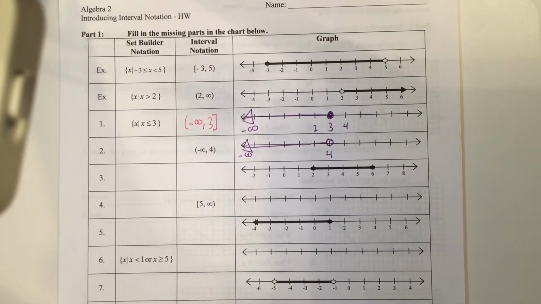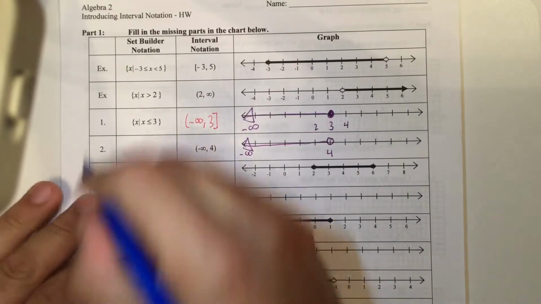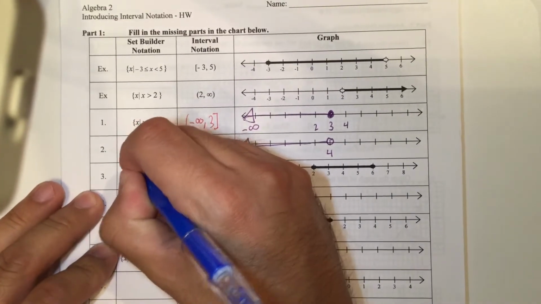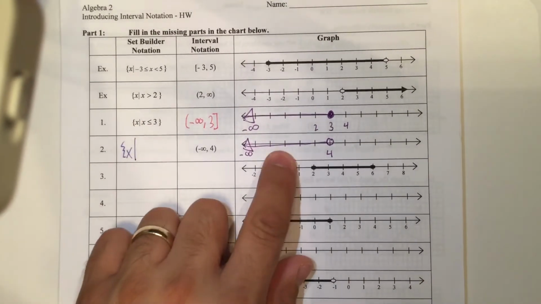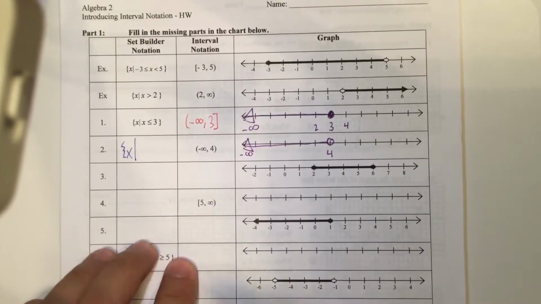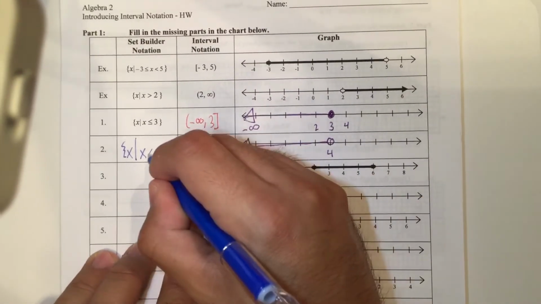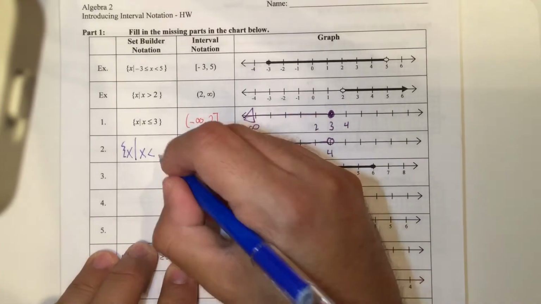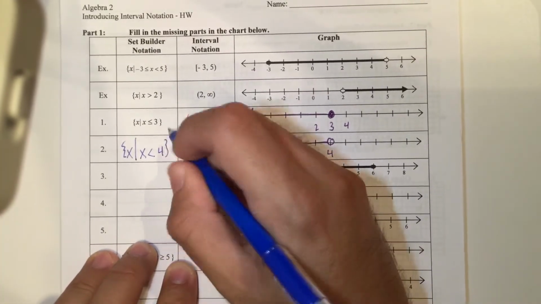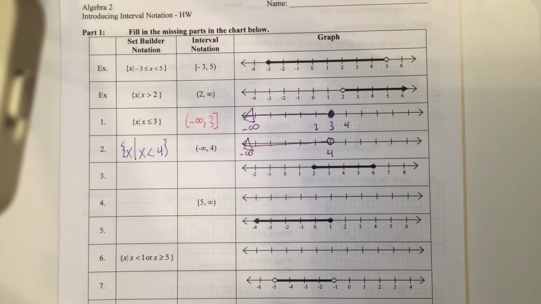And now I'm going to write my set builder notation. So braces, x such that, and wherever this line is, I always use that as x. So x, and it's all the numbers less than 4, not equal to, because it's an open circle. So x such that x is less than 4.